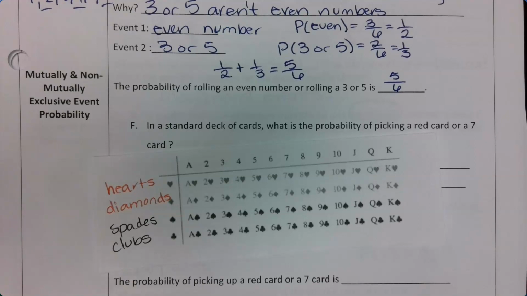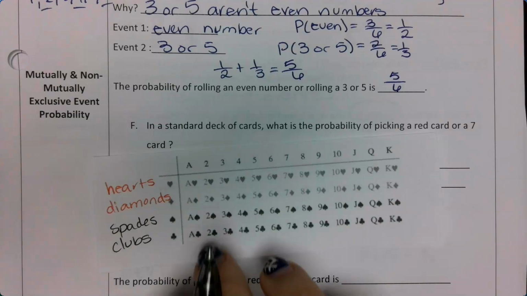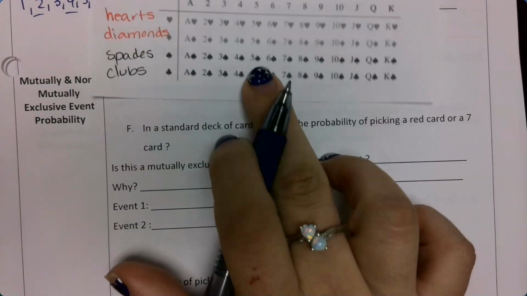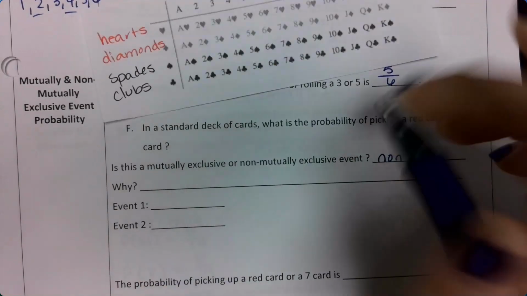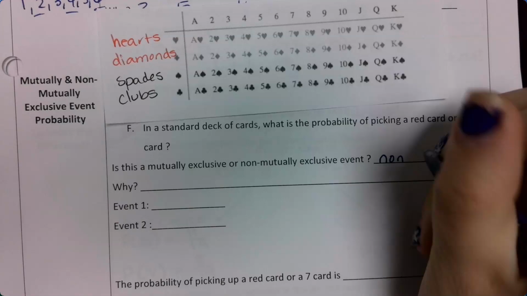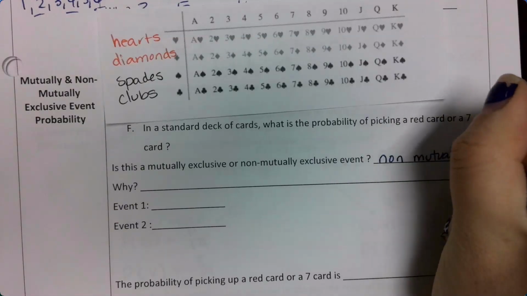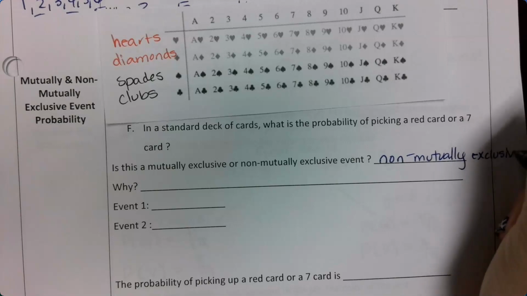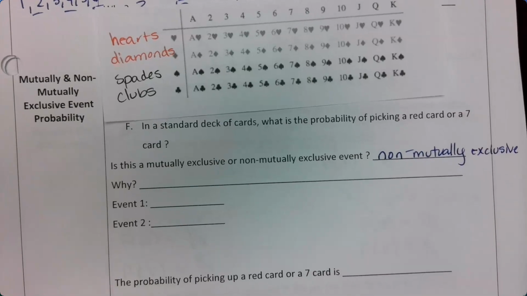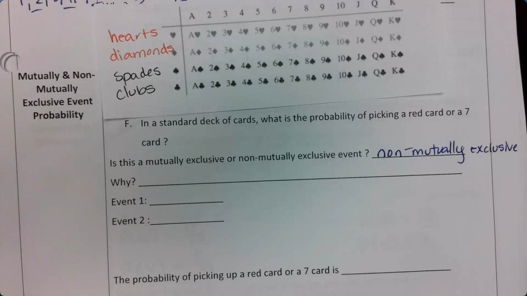So can I pick a red card that is also a 7? Yes. So these are non-mutually exclusive. So how many cards are red and 7? 2.